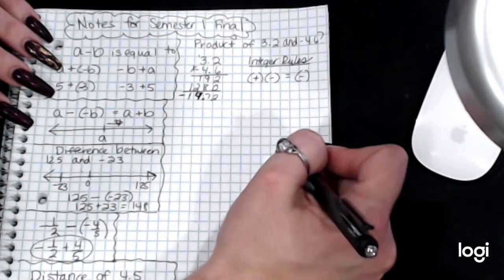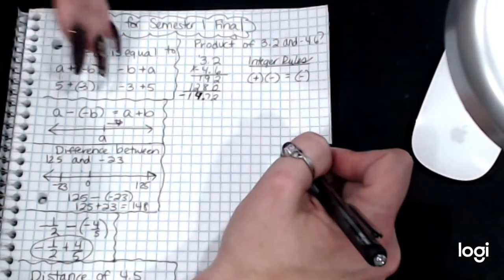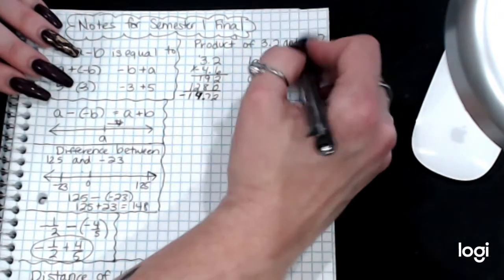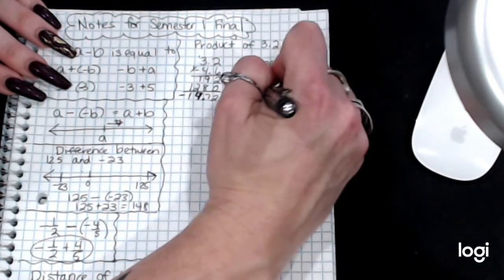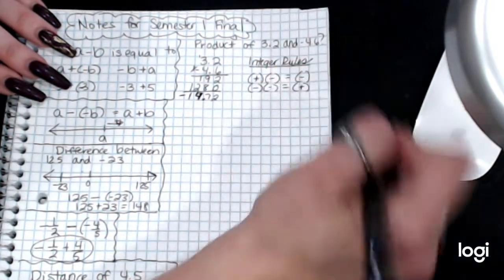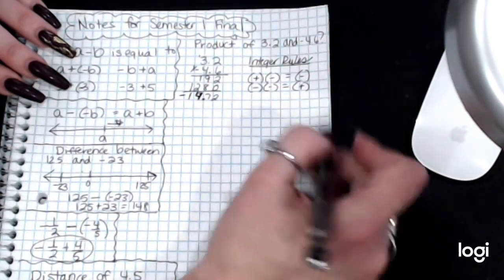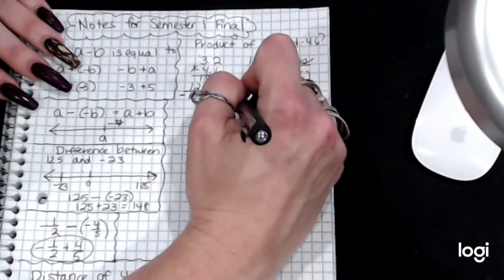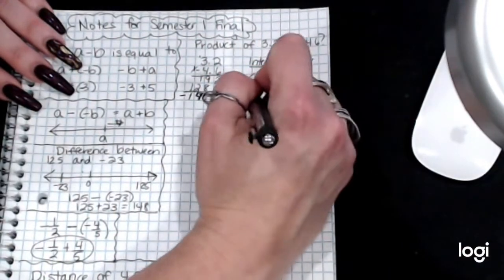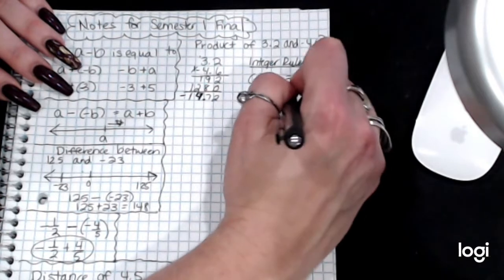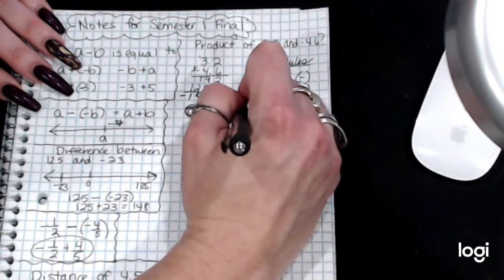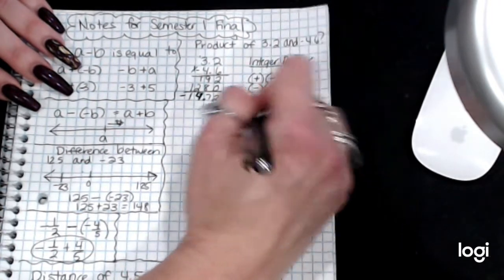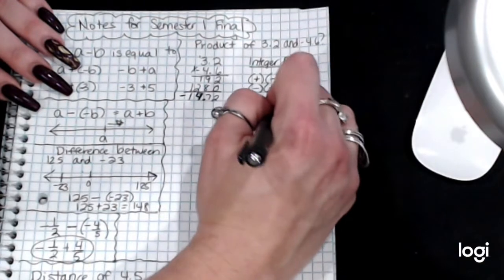This only works with multiplication and division. It does not work with addition and subtraction. This you have to make sense of with a number line. If it's a positive or a negative times a negative, it's a positive answer. And obviously if it's a positive times a positive, you know that's a positive answer. But let's just note here that it only works for multiplication and division.